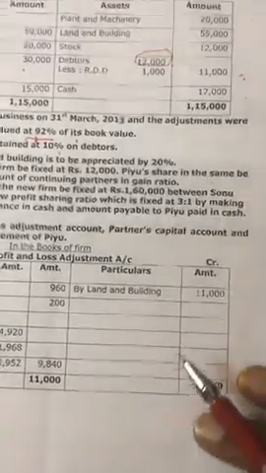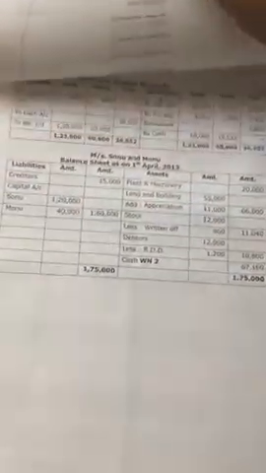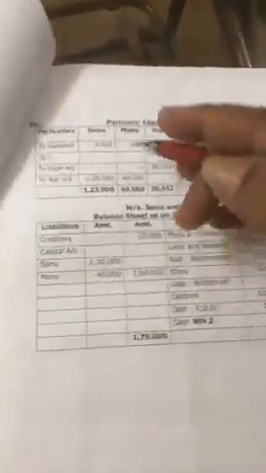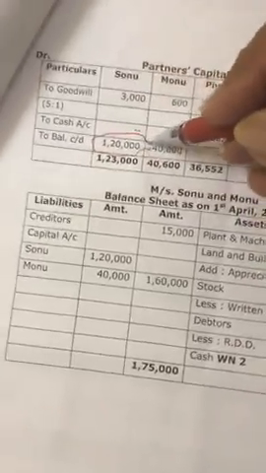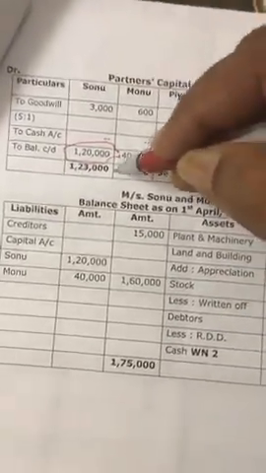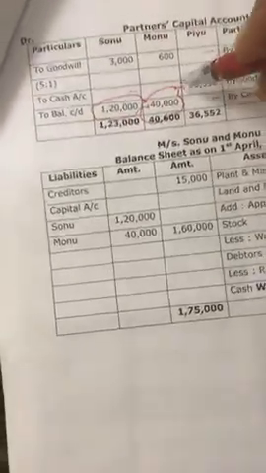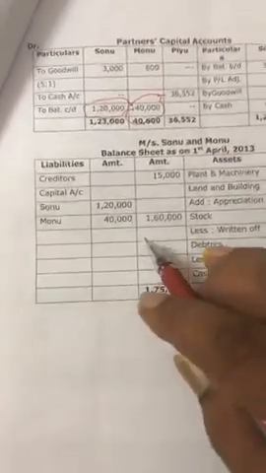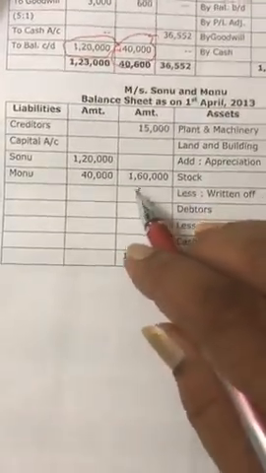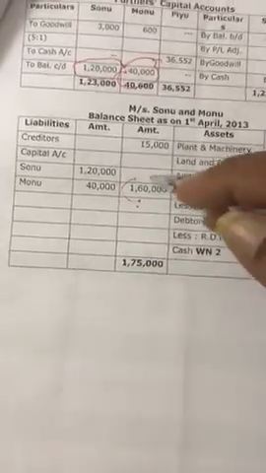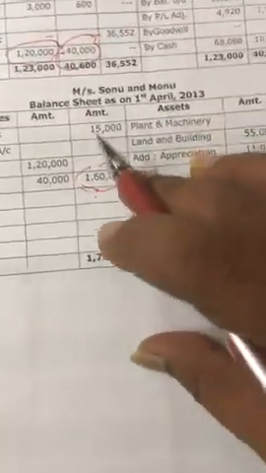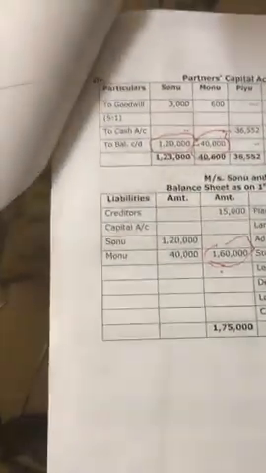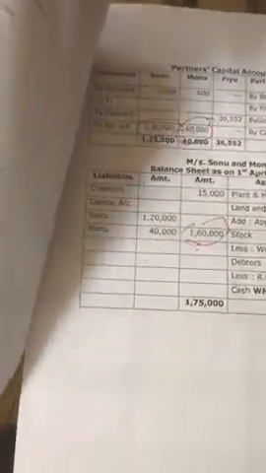So new capital is Sonu's 1,20,000 and Monu's 40,000. So this is the new capital which will come in the new balance sheet. This is a new adjustment asked in your exam.